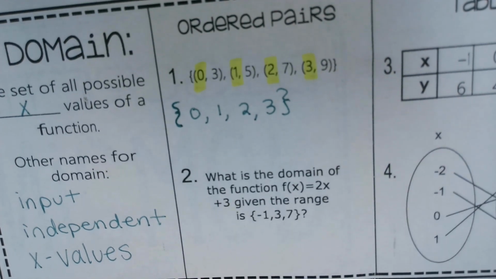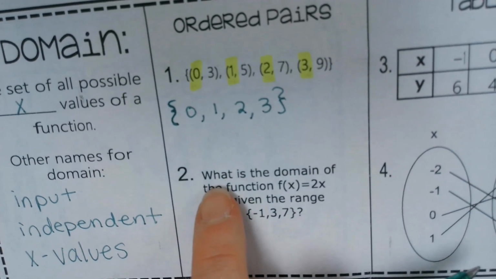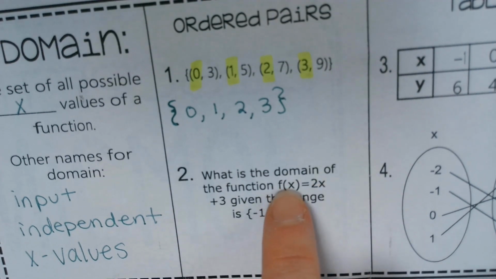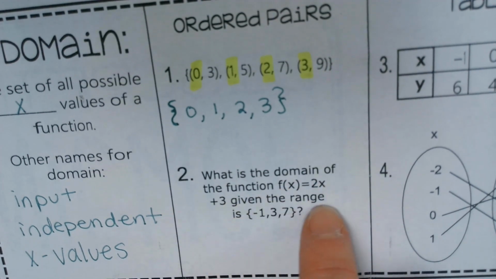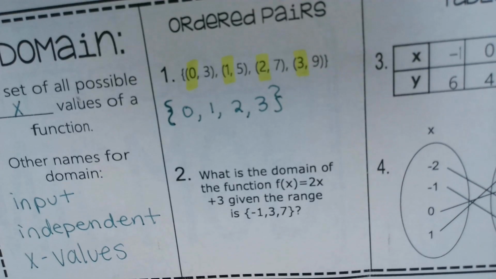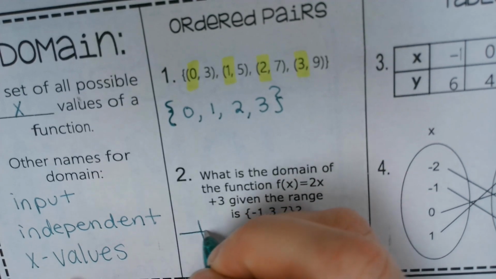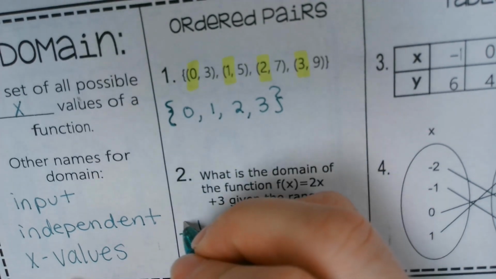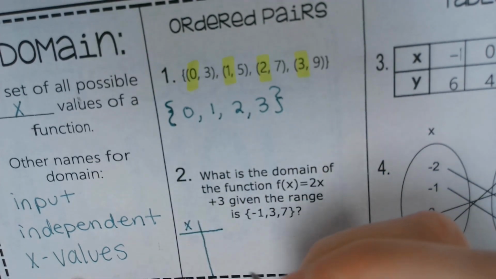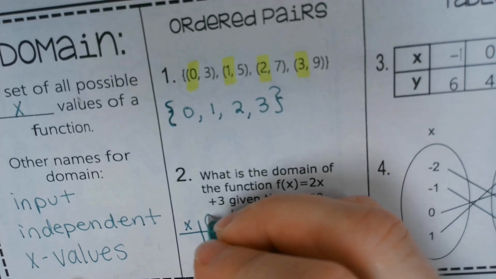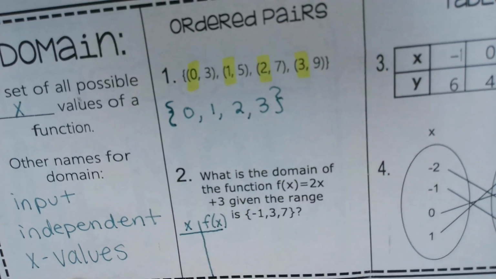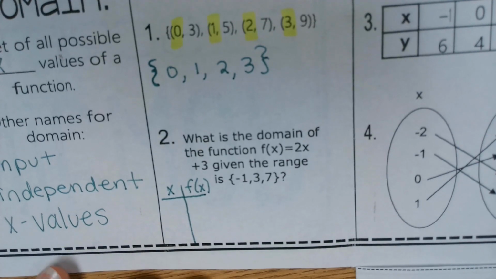Okay. Number 2 says, what is the domain of the function f of x equals 2x plus 3, given the range? Okay, range is the y values. So let's make a table where we have x, and we have f of x or y. F of x and y are the same.